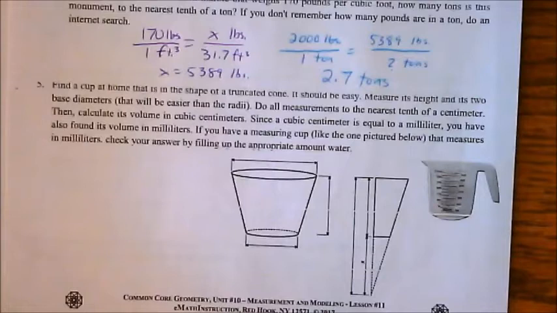Now we want tons. If you don't remember, there's 2,000 pounds in 1 ton, and we have 5,389 pounds. So how many tons? If we cross multiply, you get 2,000 times something equals 5,389. We're going to basically take 5,389 and divide by 2,000. That's 2.6945, and it says to the nearest tenth of a ton. So 2.7 tons.